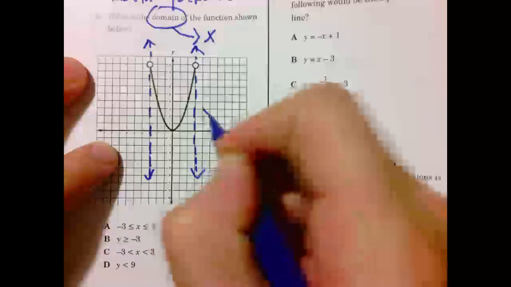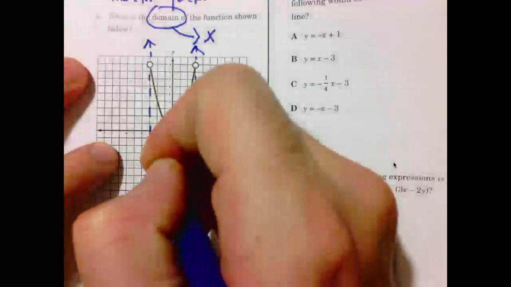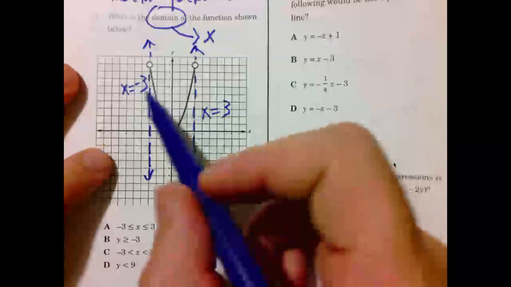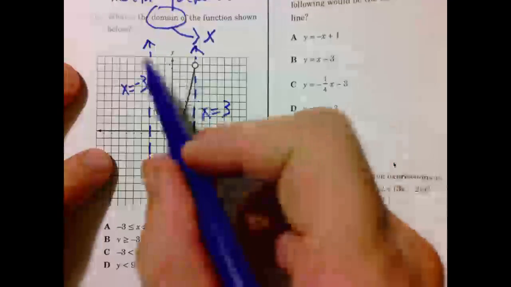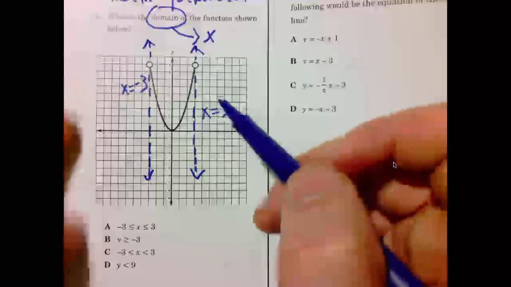And I'm going to draw another dashed line to the right here. So this line is x equal 3. And this line is x equal negative 3.